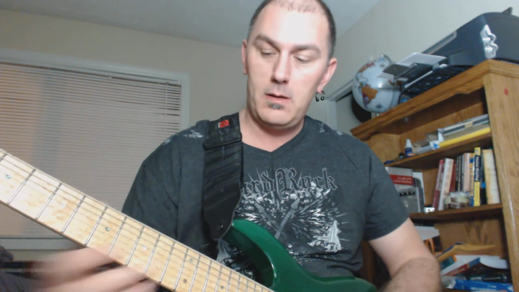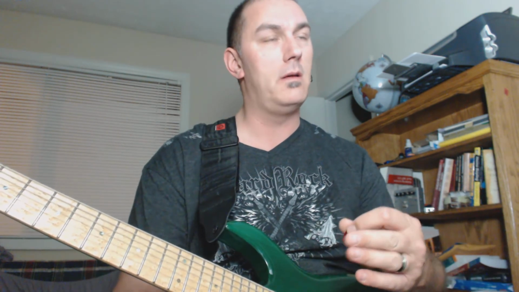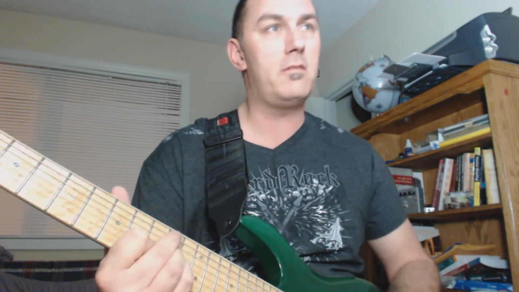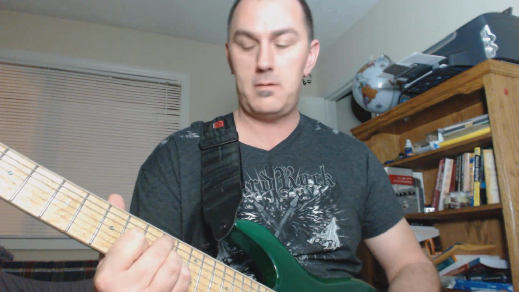mode. Now the 5 chord is the same whether it's Phrygian or Phrygian Dominant, because the one note you change doesn't affect that chord, so it's still a 5 minor 7 flat 5 in this instance.